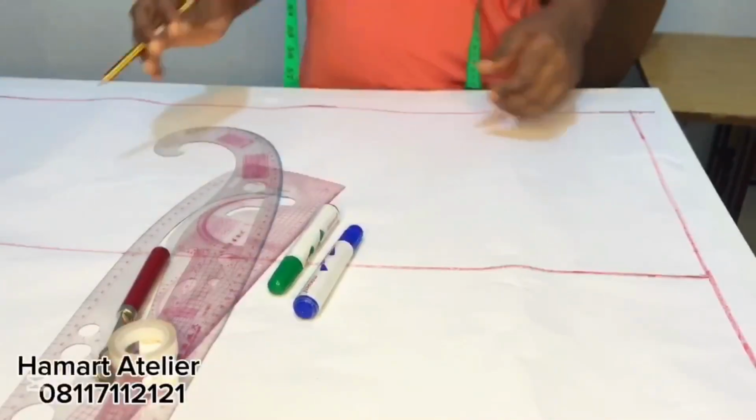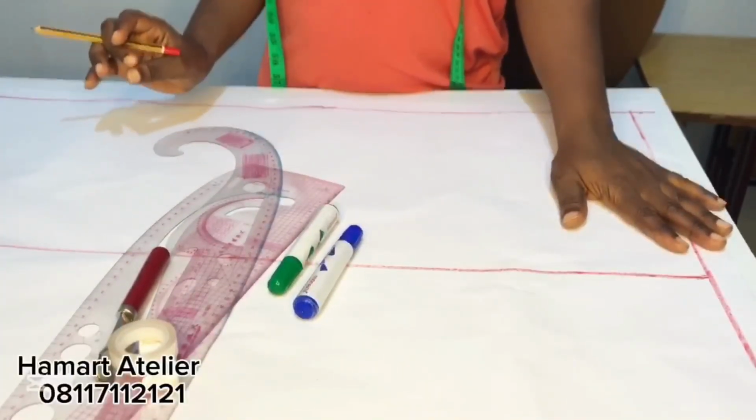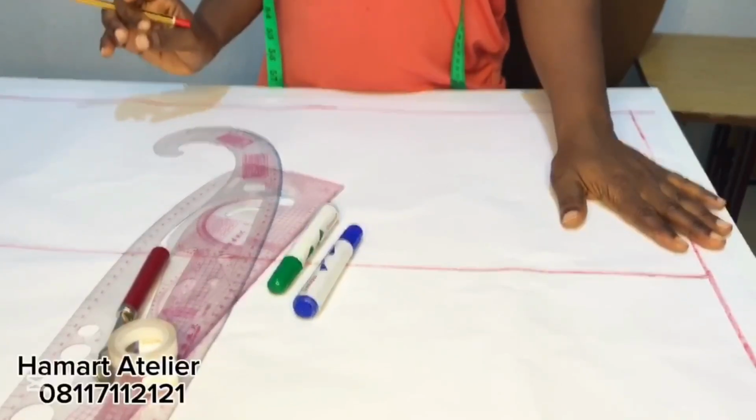So here we are on the drafting table. My name is Aminat. We are about to draft our pattern. I want you to know that for drafting a corset, we have different ways of drafting it, but I'm going to make it very simple for you.